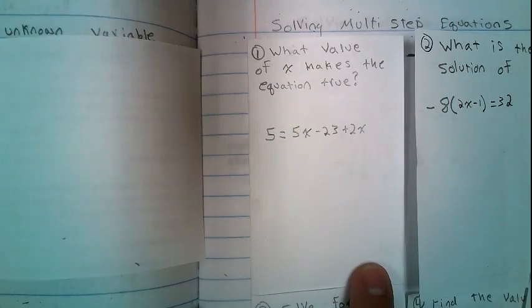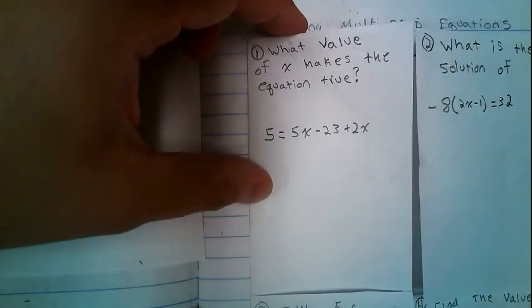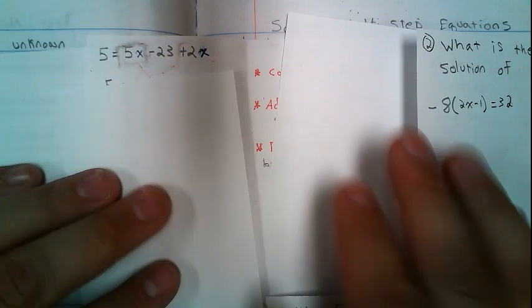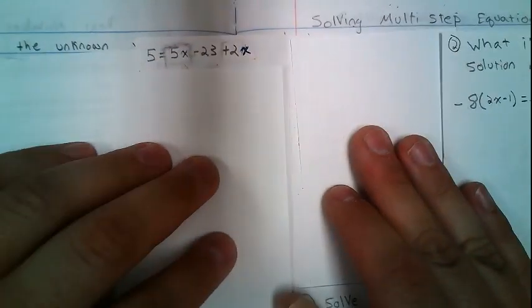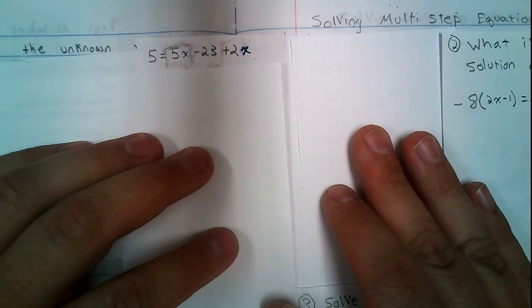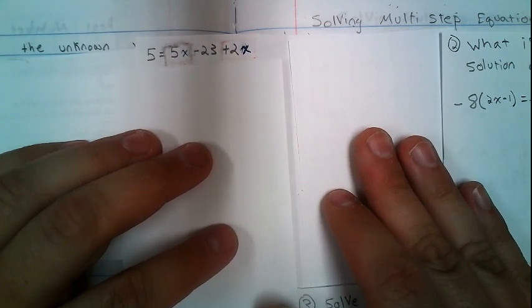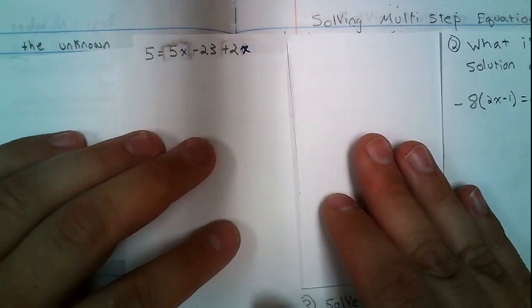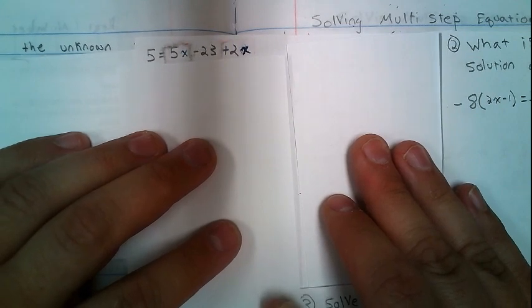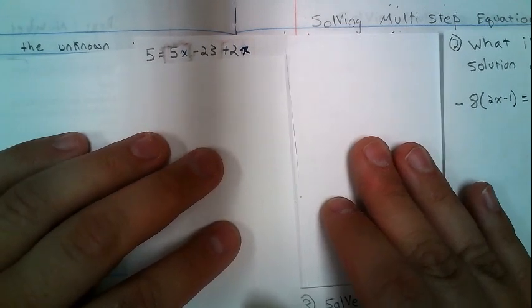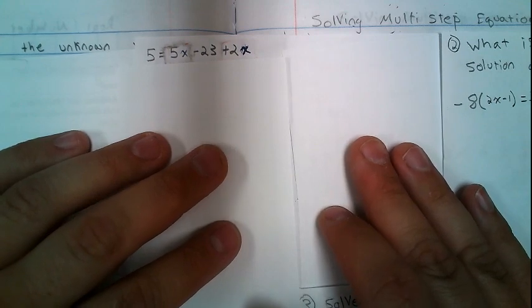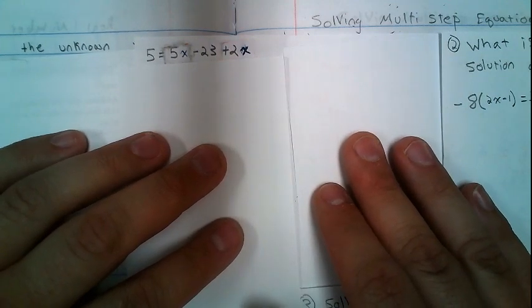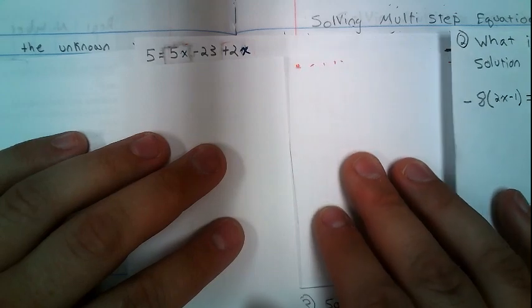So we're trying to find the value of x that makes the equation true, and we're given this equation. For the solution, what you're going to do is open the window, and then on the top left corner, you're going to write the equation that you were given. So 5 equals 5x minus 23 plus 2x. And we're going to solve it step by step. You'll notice that I have note cards. I use these often when I'm reusing my notes, so instead of wasting time writing down the steps, I can just bring it down.